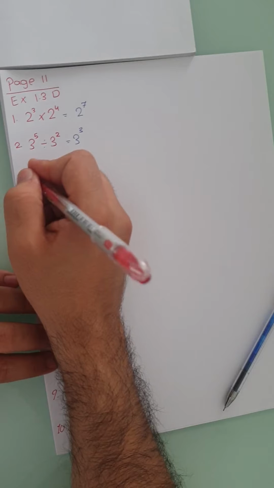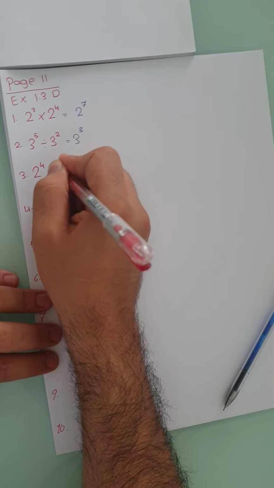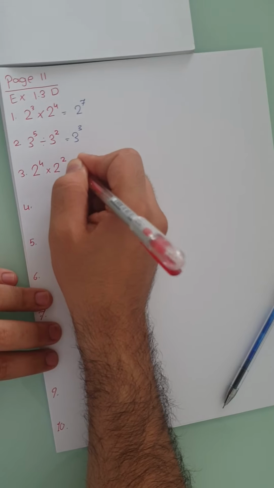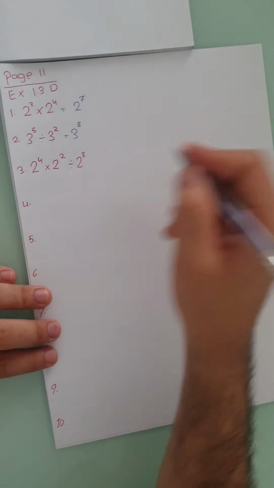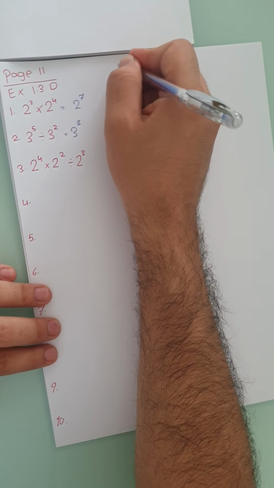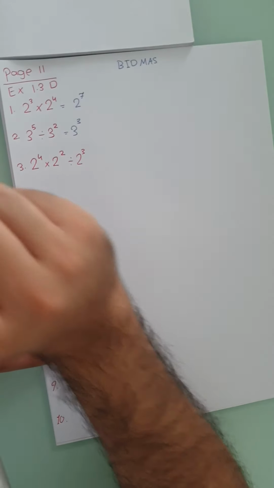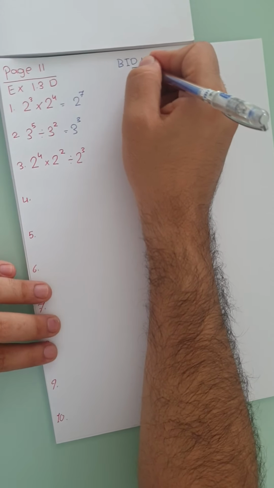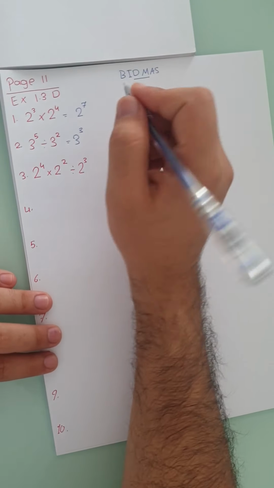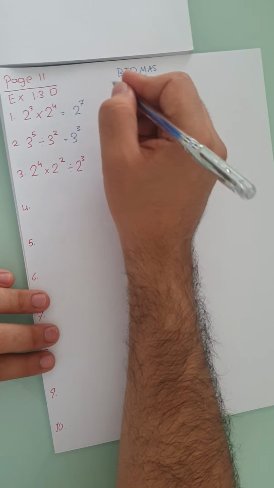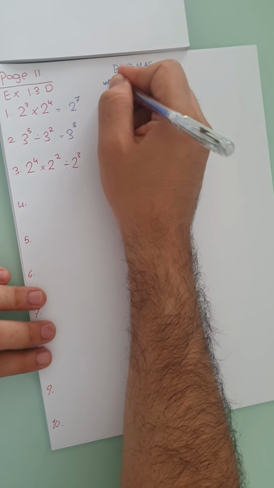Question 3. We have 2 to the power of 4 times 2 to the power of 2 divided by 2 to the power of 3. Okay. So here, don't forget about the BODMAS. And don't forget that division and multiplication are at the same rank. So if we have both of them in the same question, we start from left to right.